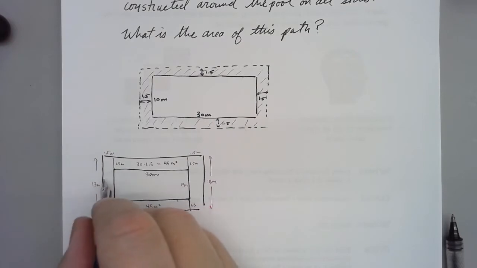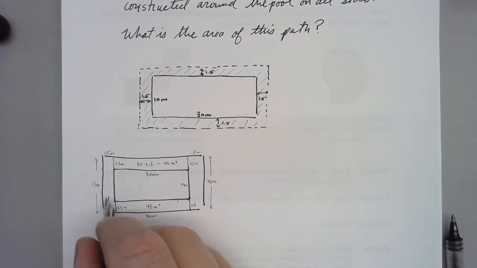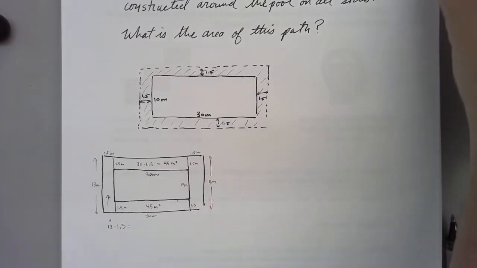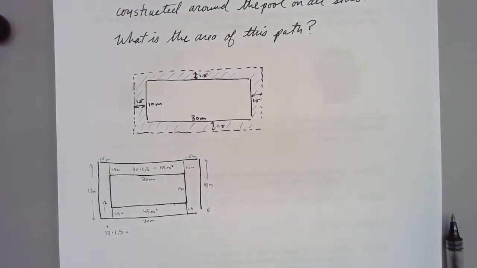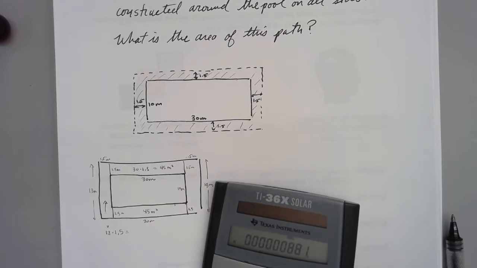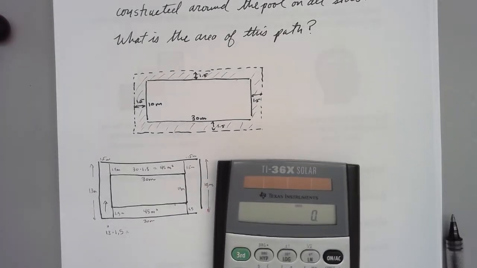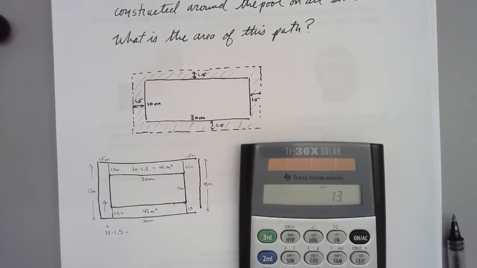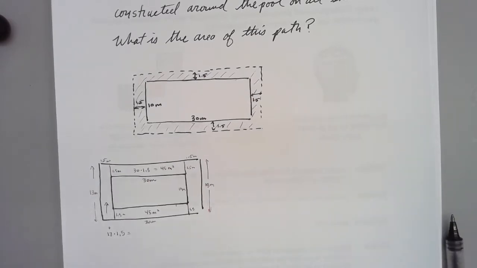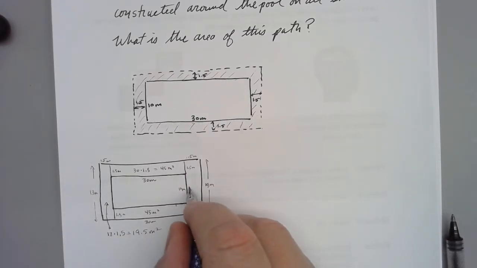And so the area of this rectangle is 13 times 1.5. I'll get a calculator here, I don't want to make a mistake. It's 19.5 square meters. And this is the same, 19.5.